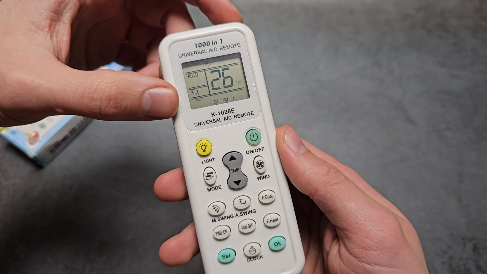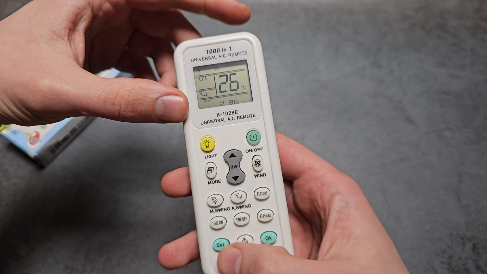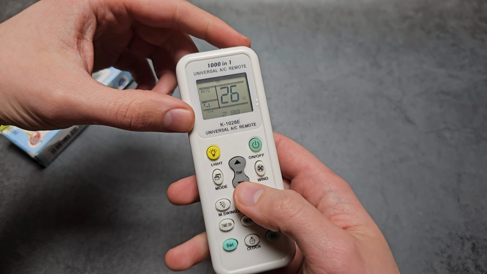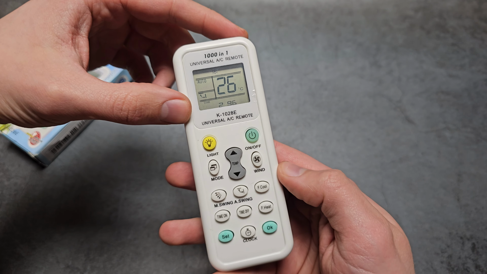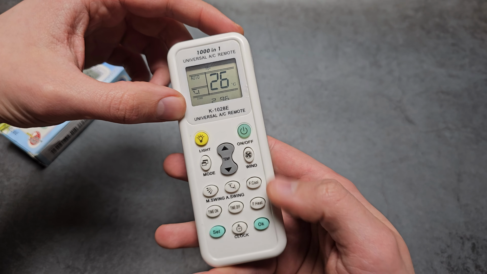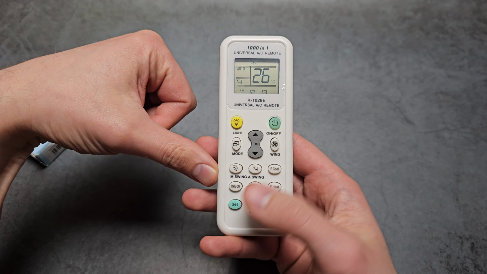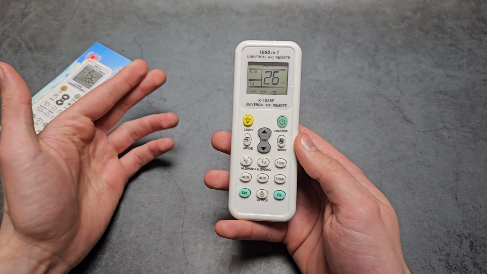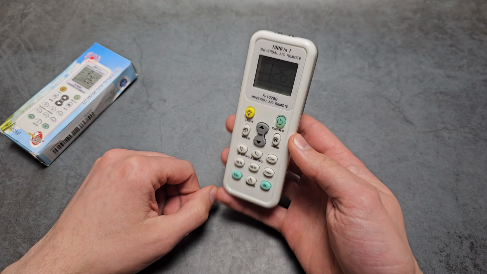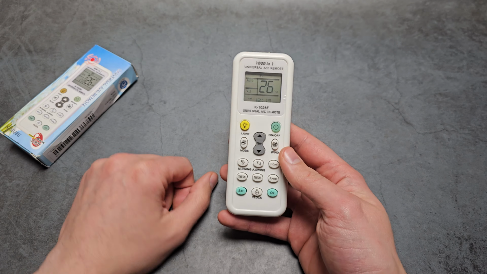Then note down the number which was responsible for that and set that number as your correct code, and see if that works. Again, that is the most common issue why the timer doesn't work. You simply haven't set the correct frequency on this remote to work properly. Okay, good luck.